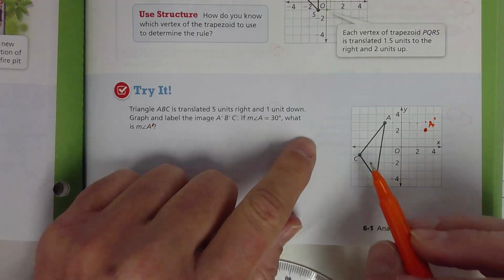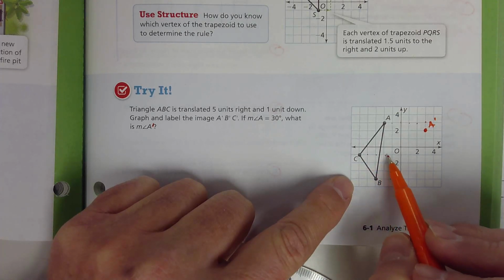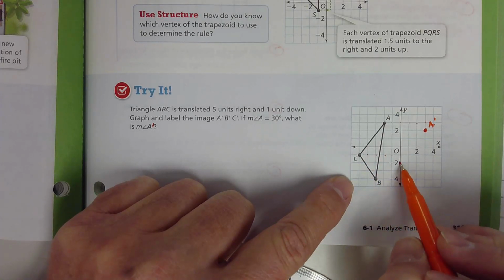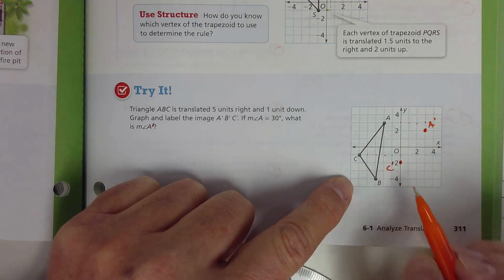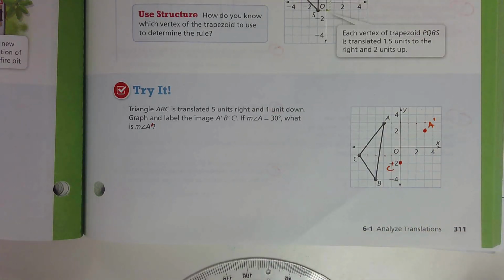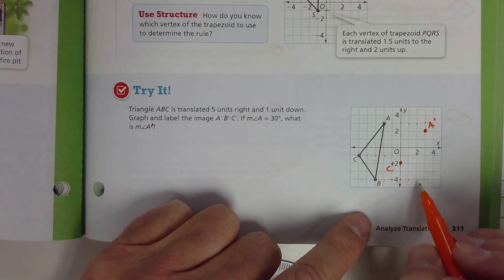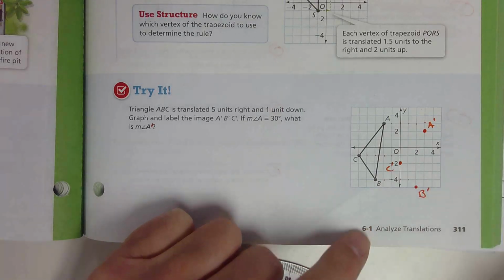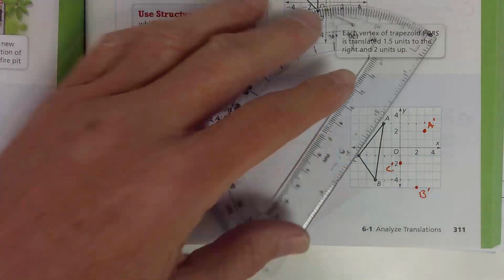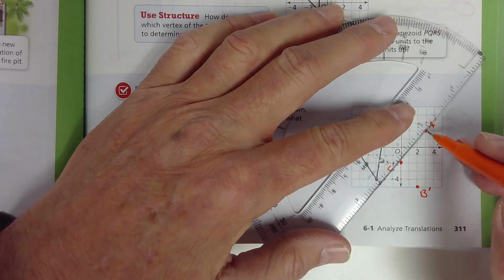And then I'll do C. 5 to the right, 1, 2, 3, 4, 5, and down 1. And I'll label that C prime. And then B, 1, 2, 3, 4, 5, and down 1. And that would be B prime. Now I'm going to draw it. And I asked everybody to get a straight edge earlier, and you can do the same.